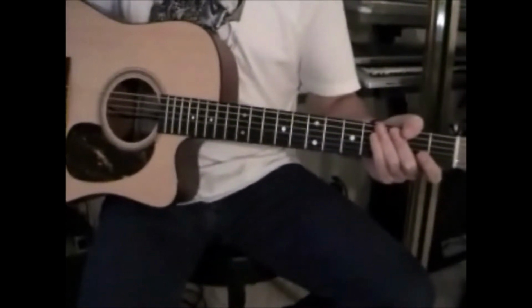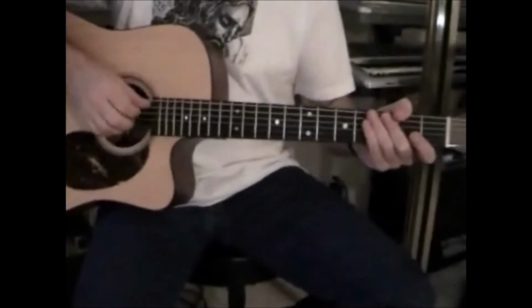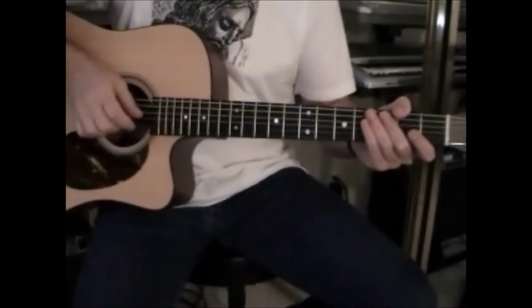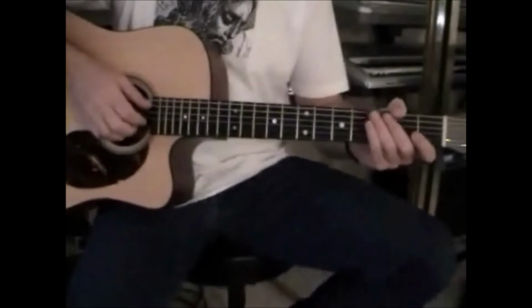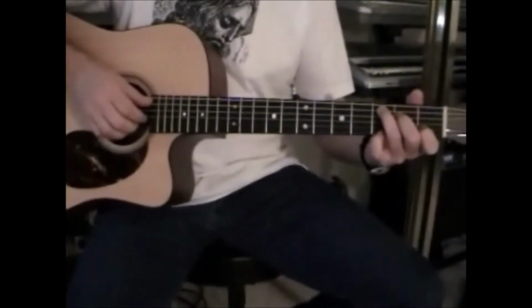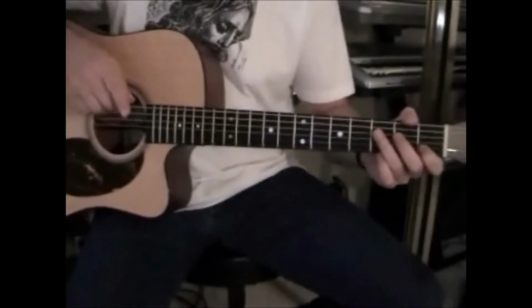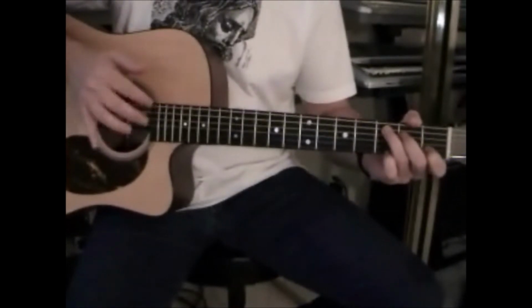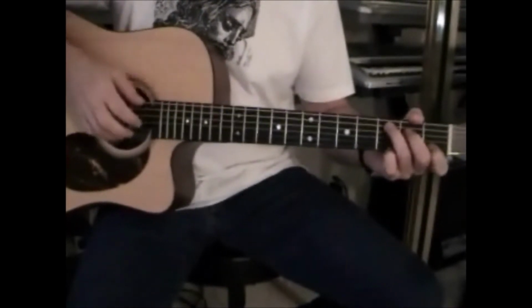Now real quickly, the reason why I showed you these is especially if you are finger picking. Okay, say again, C. I'm going to show you nothing more than what I showed you earlier, except I'm going to finger pick now instead of using a pick.